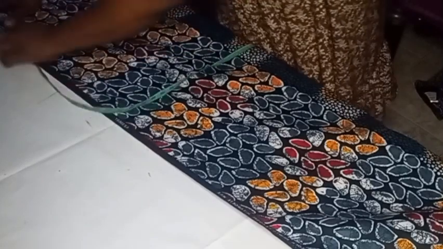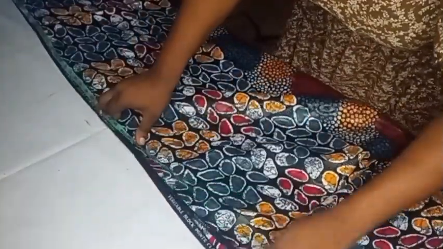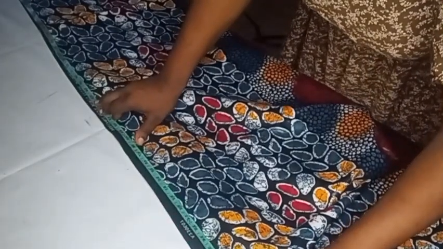I'm going to fold it. That is 63 in two places. Look at it, I'm measuring it to confirm it. 63 in two places. I have already done that. So I'll make sure and confirm that our material is 63 in length.